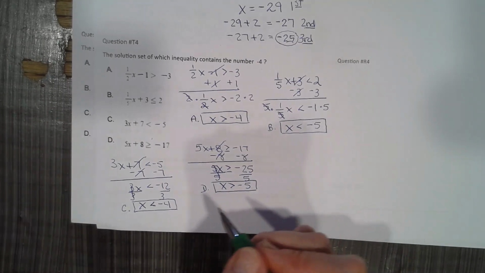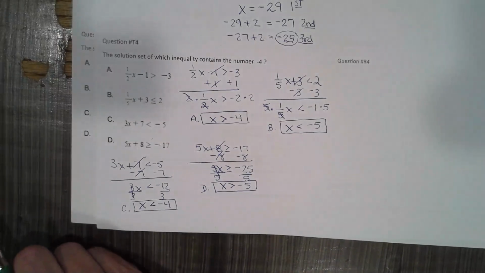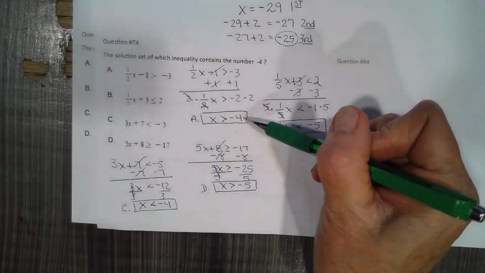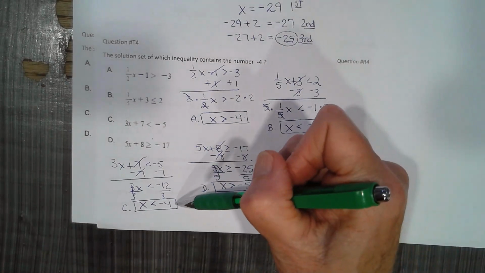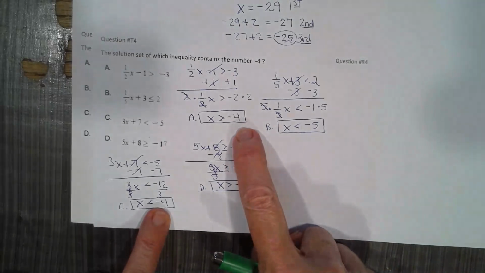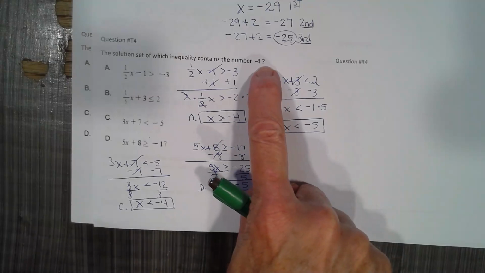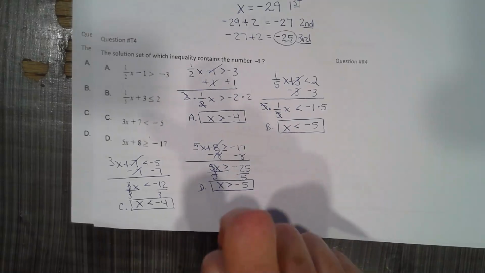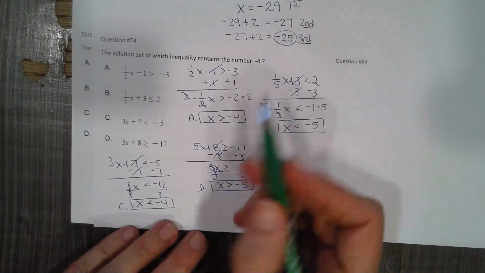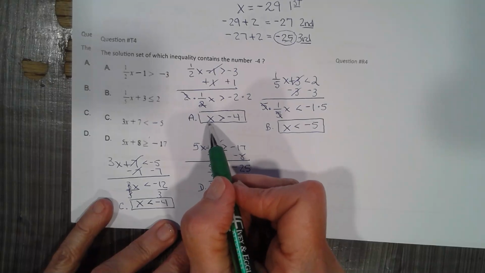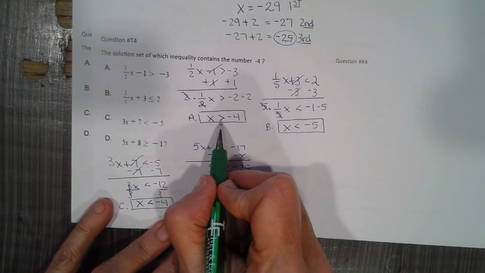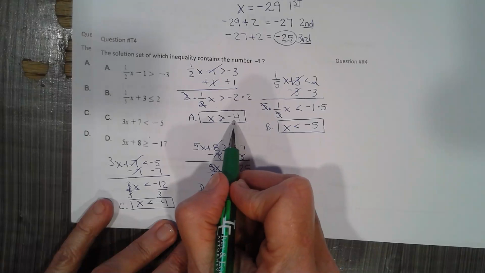The reason for this problem is because you may think that you should pick A or C because you see the number negative 4 and you see that I'm looking for negative 4. But what you have to realize with inequalities is that this is saying the answer is everything greater than negative 4.